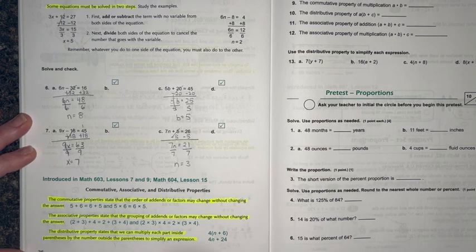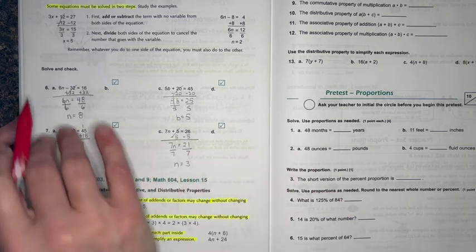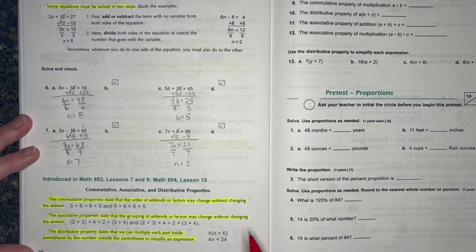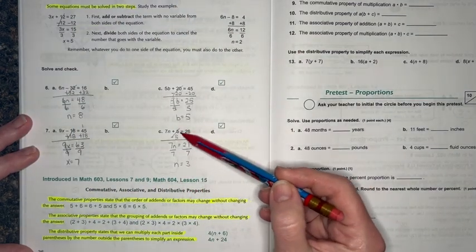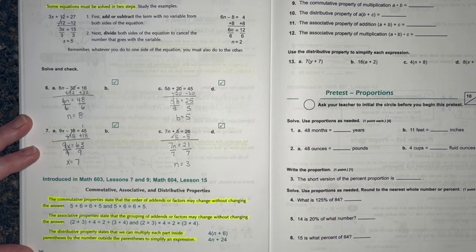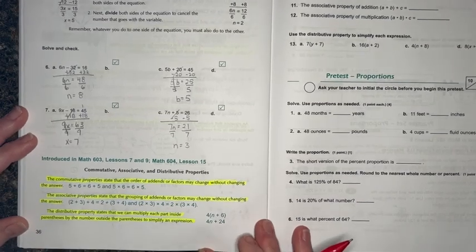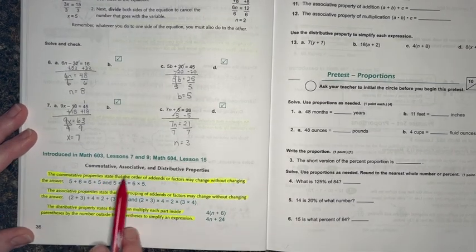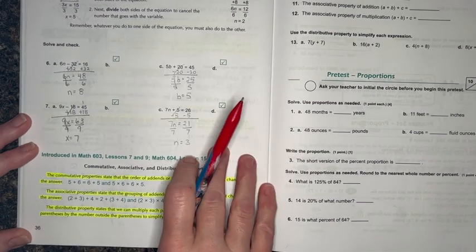All right? Okay, so that is how we do these, what they call two-step problems. First, we get rid of our outlier, and then we divide. All right, then there's this last topic here on page 36 and the top of page 37, and it is commutative, associative, and distributive properties.